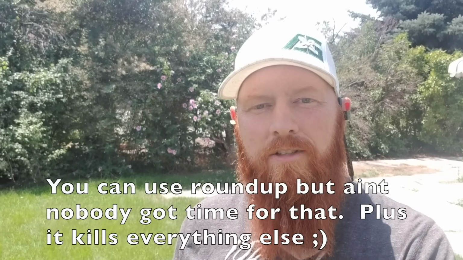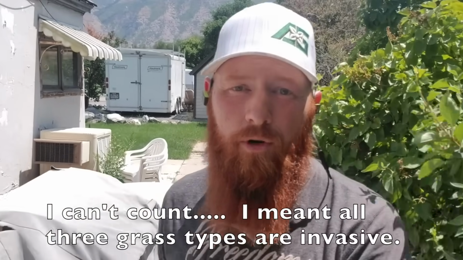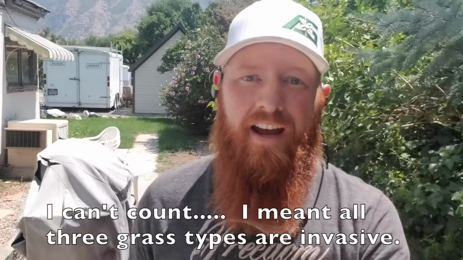Now, hitting it with Roundup's not bad, but I do like to stray away from it as much as possible, so it's best if you dig them out and just replace the soil. Now, both of these grasses are invasive. Unfortunately, both of them are also perennial grasses that have to be dug out, or you have to use a technique called sponging. Sponging is pretty simple.